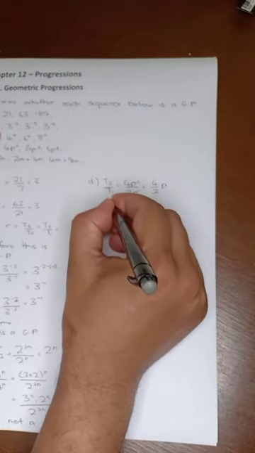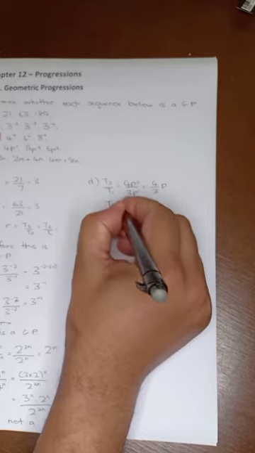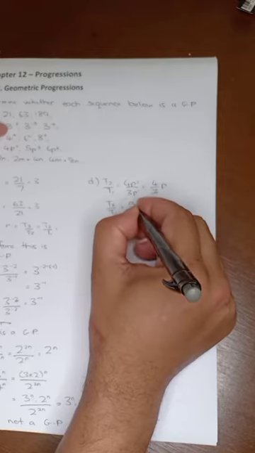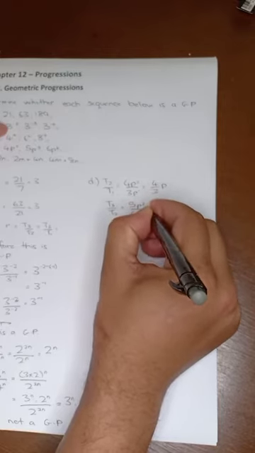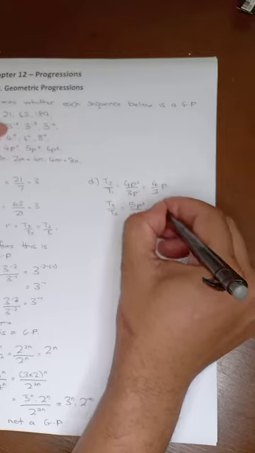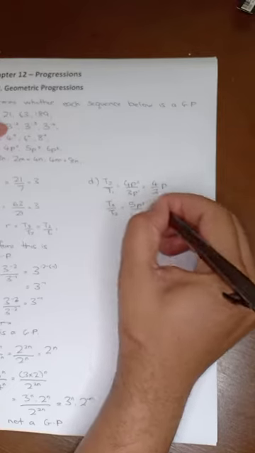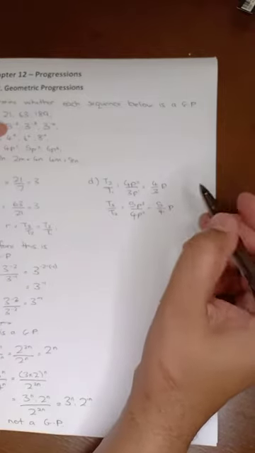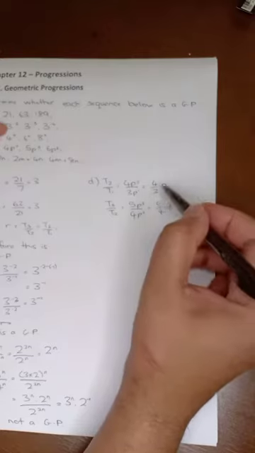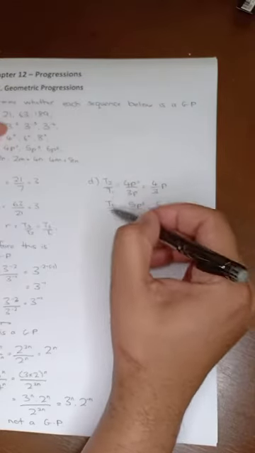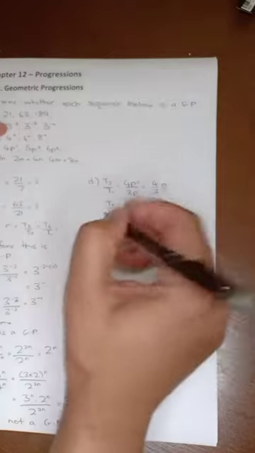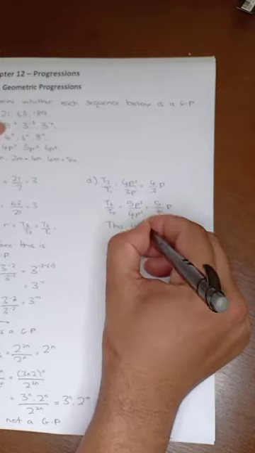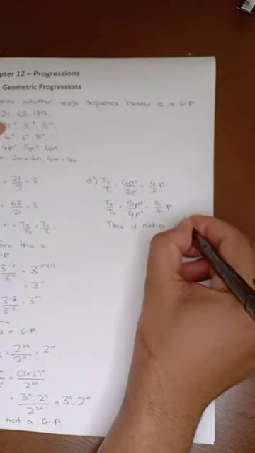So we move on to the second ratio, T3 over T2: 5p cubed over 4p squared. You get 5 over 4, and the index you subtract since it's division, so you get p to the power of 1, no need to write it. And if you see, the ratio is different. When you divide different terms, you get different ratios. That means this is not a geometric progression.